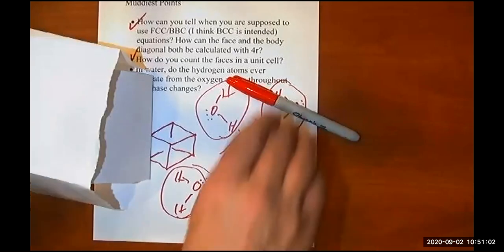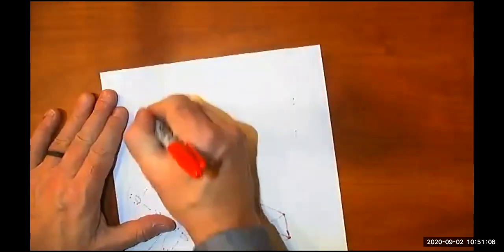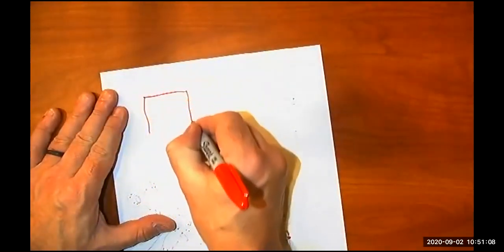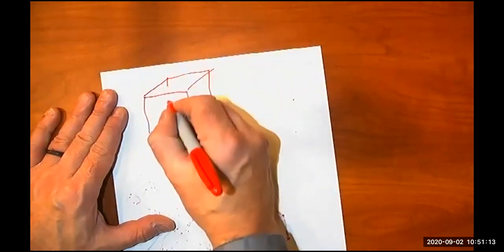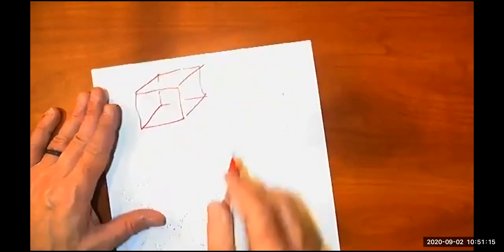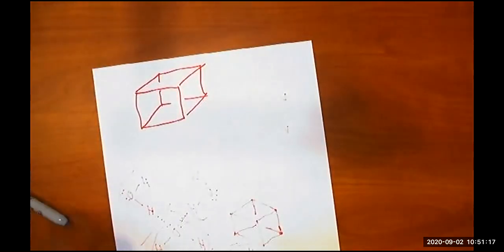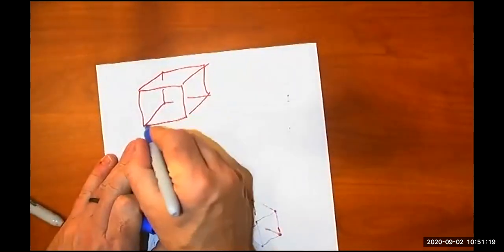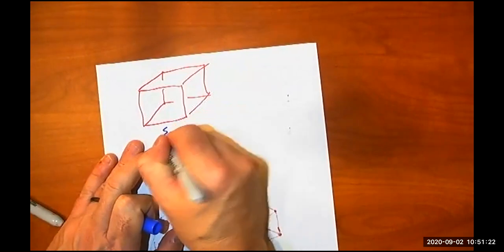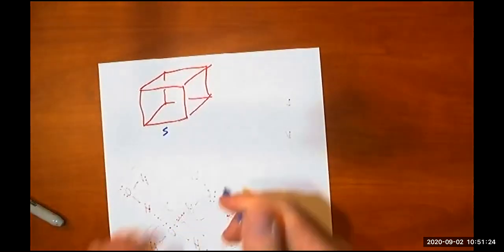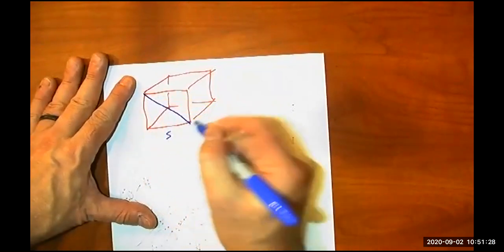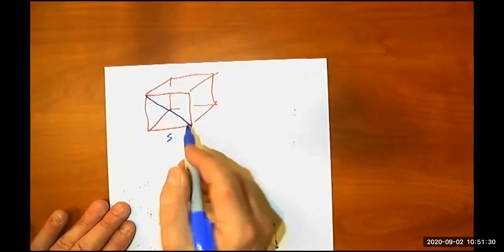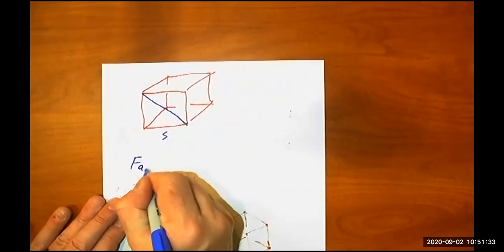So let's look over here. If we look at the face diagonal, well, let's call the edge length here S because it's a side, okay? And we will draw the face diagonal. So blue here is the face diagonal.